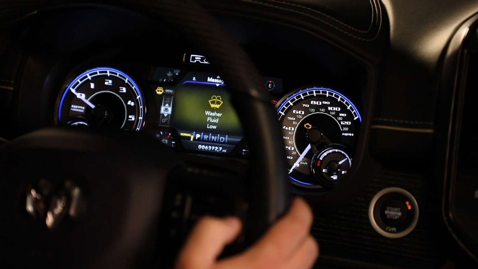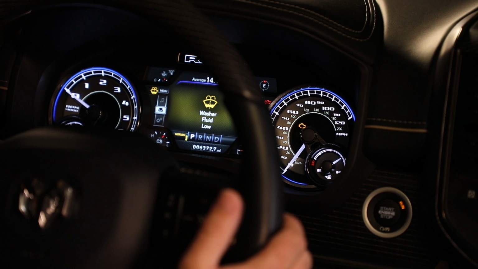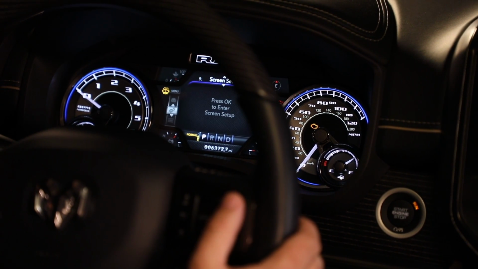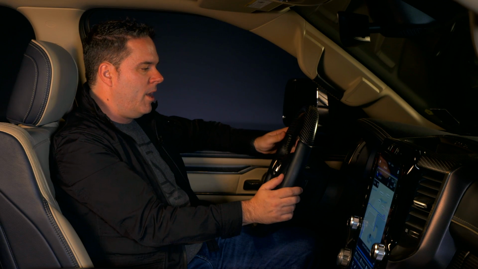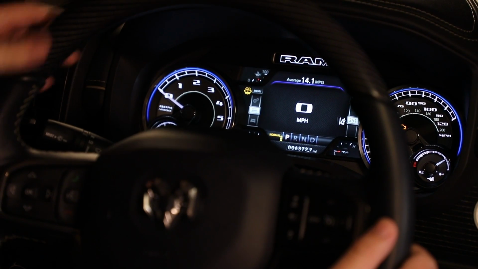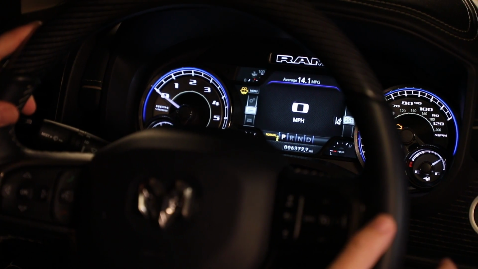We have a message area where, in case you missed a vehicle warning message, you can actually come back to it and see it later. We also have screen setup. We also have four corners of information. In this instance, we have our oil life percentage, our compass, battery life, and oil pressure.